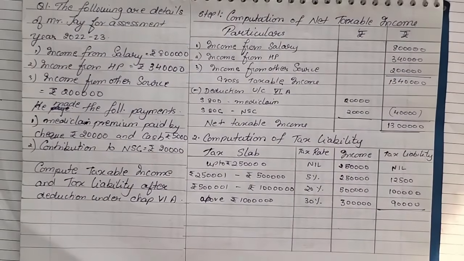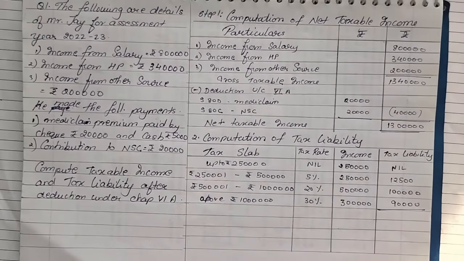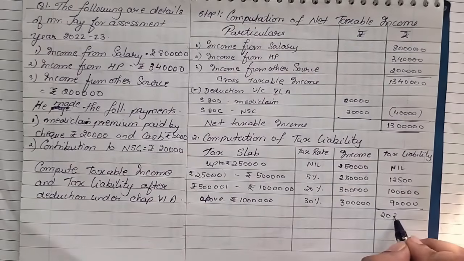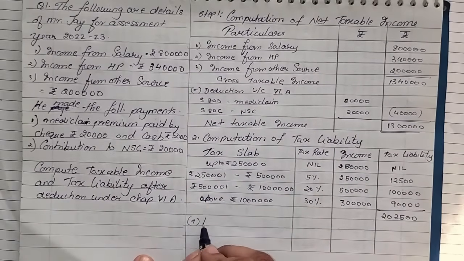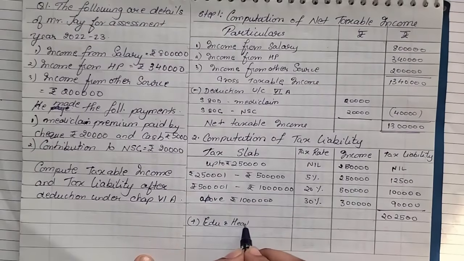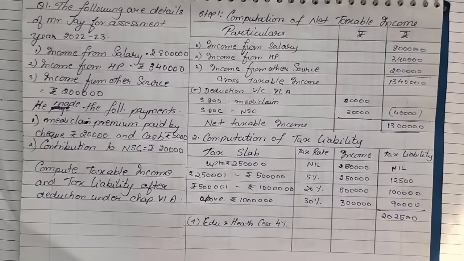So when you add it up, that will be the gross tax liability. So 12,500 plus 1 lakh plus 90,000 comes to 2 lakh 2,500. Now towards this we need to add education and health cess of 4%.